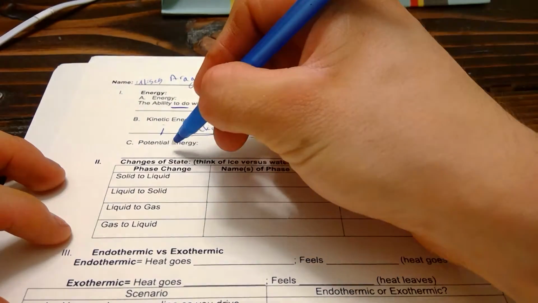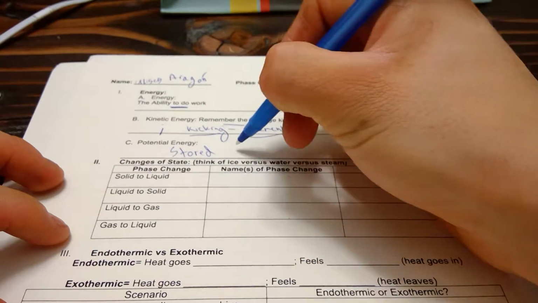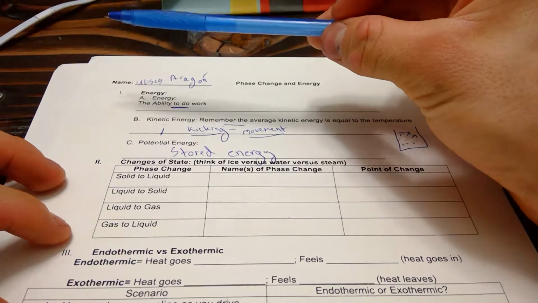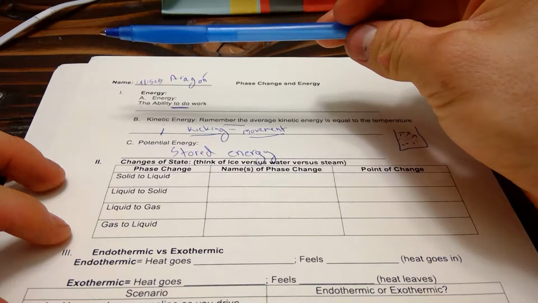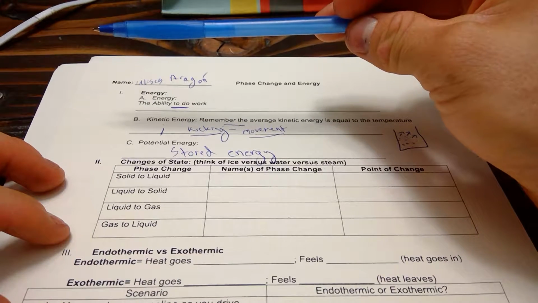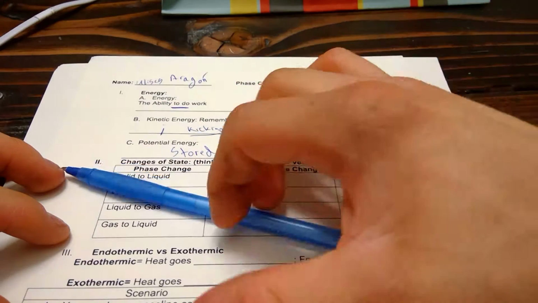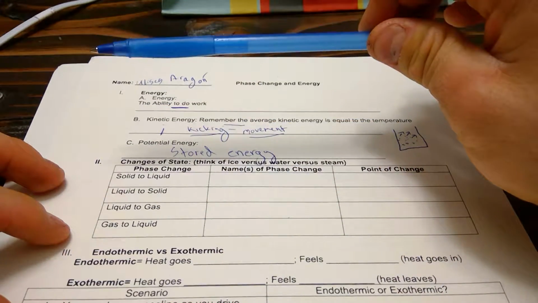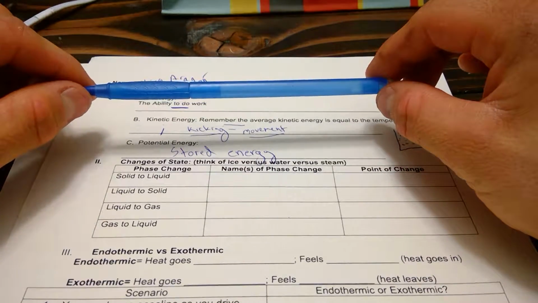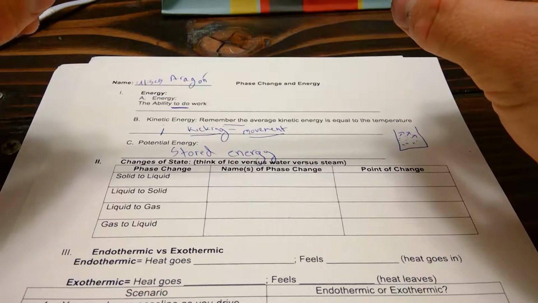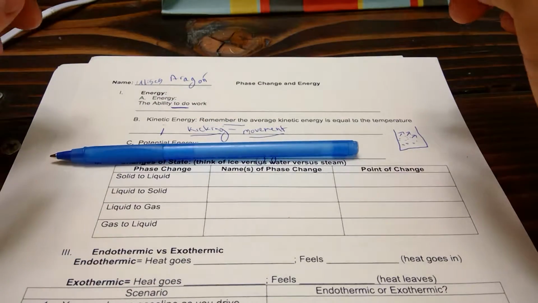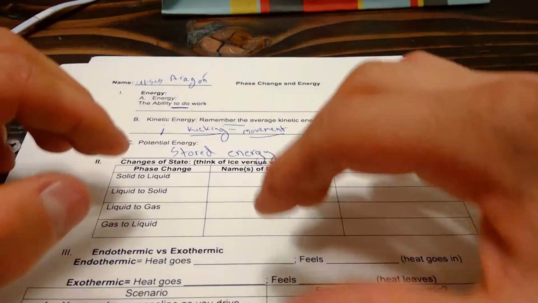Potential energy is stored energy, right? So if I have my pen here and I lift it off of the paper, it has the potential to do work. It has stored energy. When I drop it, it is kinetic energy because it is energy in motion. Now keep in mind, if I have my pen here, I have potential energy. If I raise it up a little bit, I have more potential energy because the higher I go, the more energy it's going to have, the more kinetic energy it's going to have.